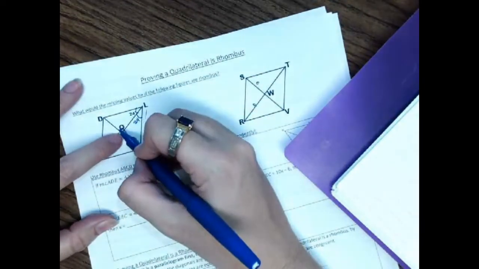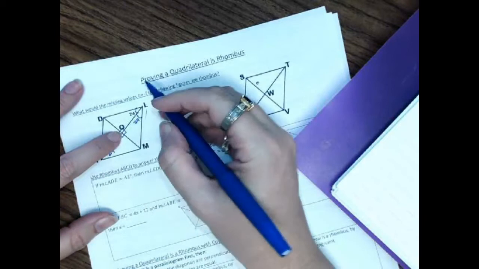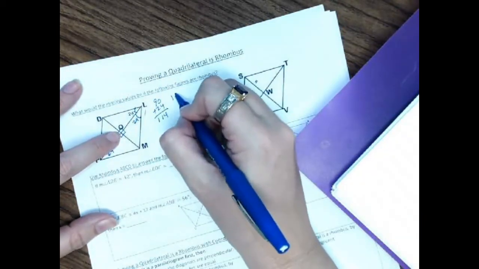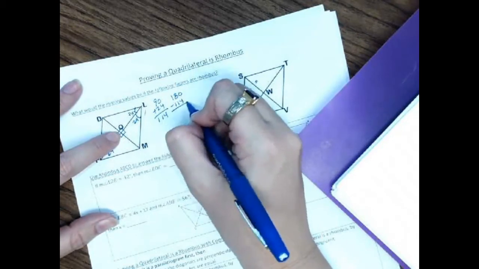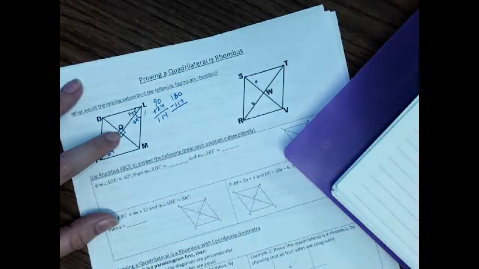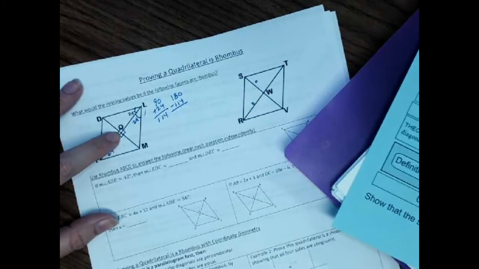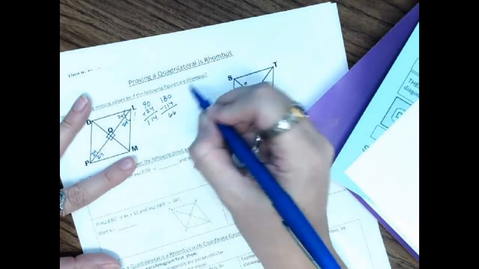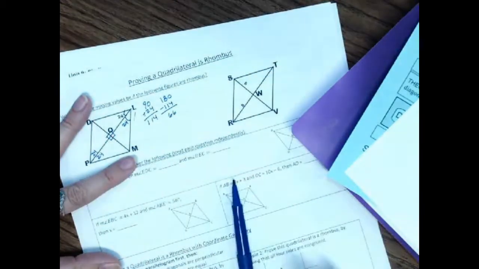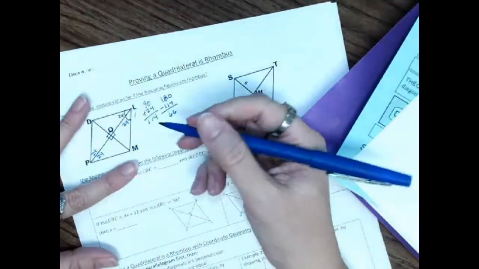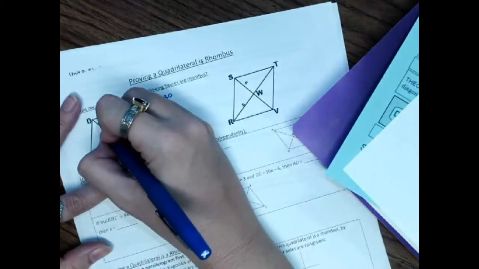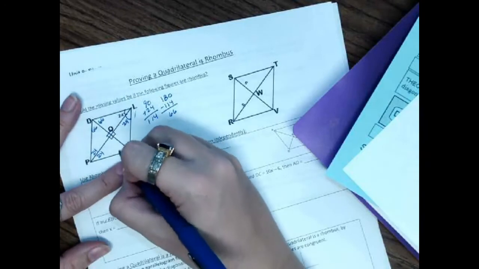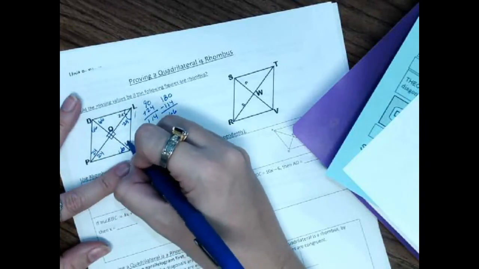So in this right triangle here, we know these add up to 180, so I can do 90 plus 24 is 114 and subtract from 180 to get that the missing angle is 66. So all four, this angle is 66, but these two are equal in a rhombus, and these two are exactly equal on this side as well.